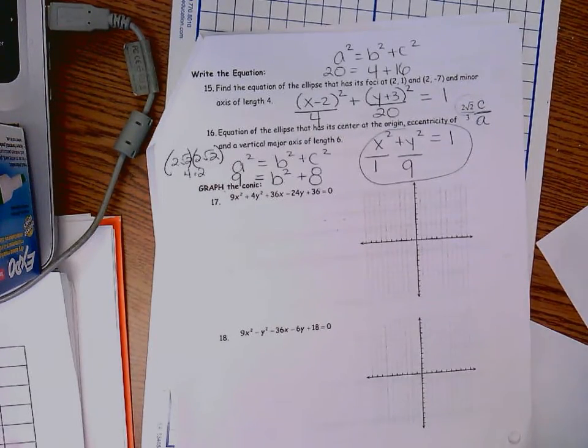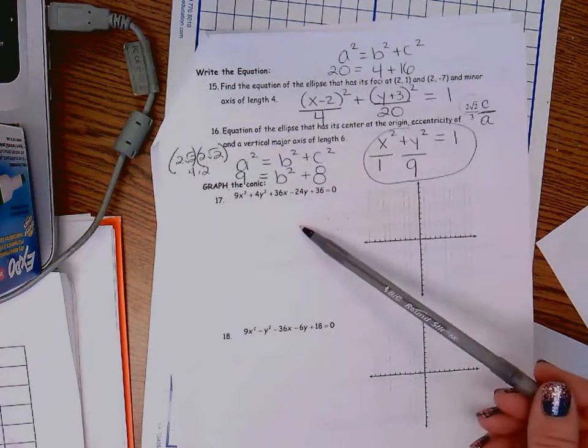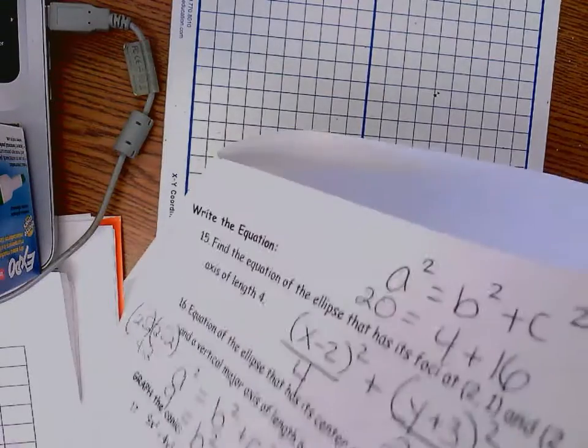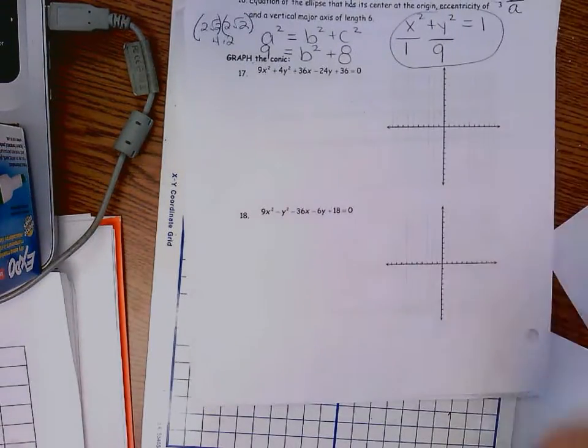All right, in a minute, I'm going to have you try 17 by yourself because that's an ellipse, and 20 by yourself because that's a circle. But I'd like to do 18 together because that's a hyperbola. So in case you need some help on hyperbolas.